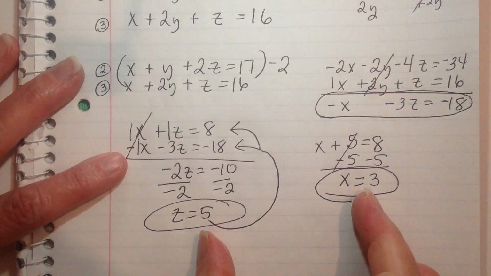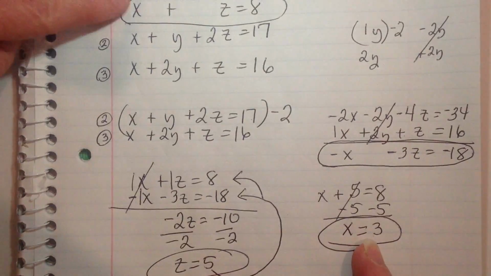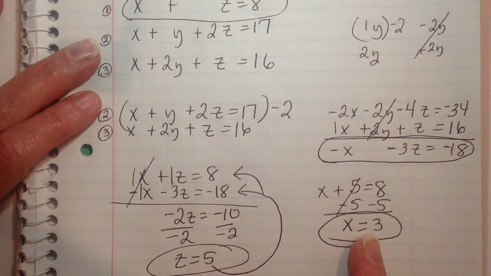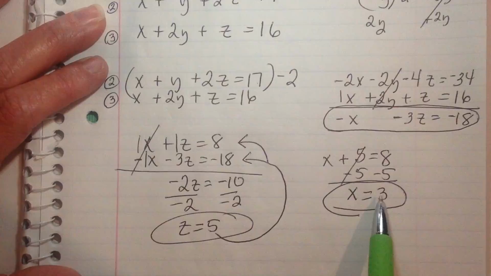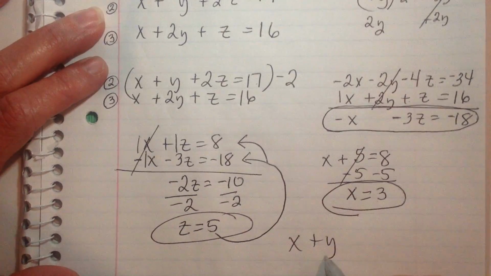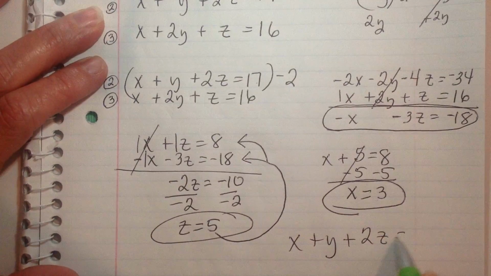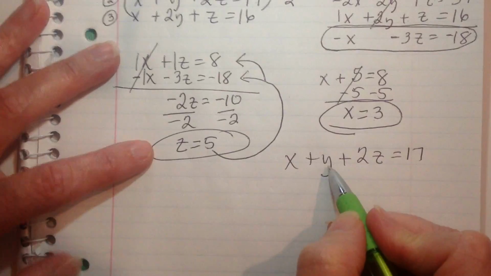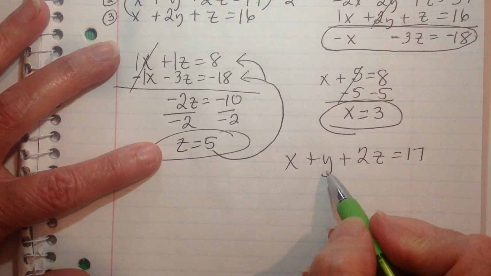Now, I need to plug both of these back into one of the original equations. So I'm going to plug it into number 2. All right, so I have x is 3, plugging it into x plus y plus 2z equals 17. One of the original ones that does contain a y because we're missing the value of y for our final answer.